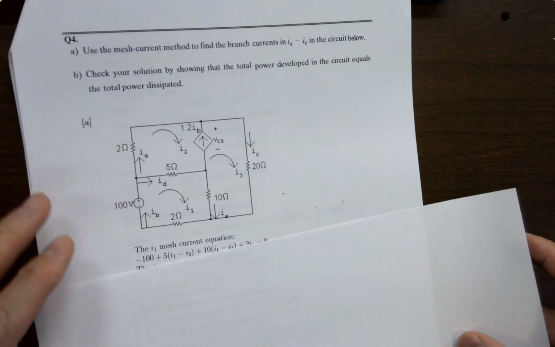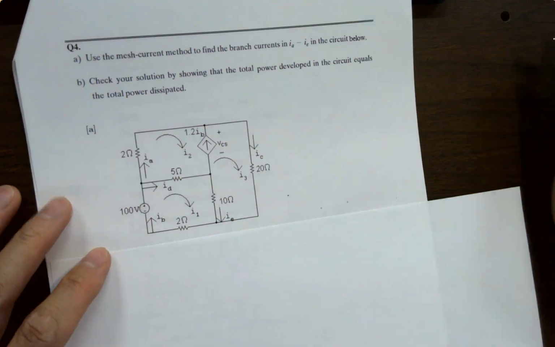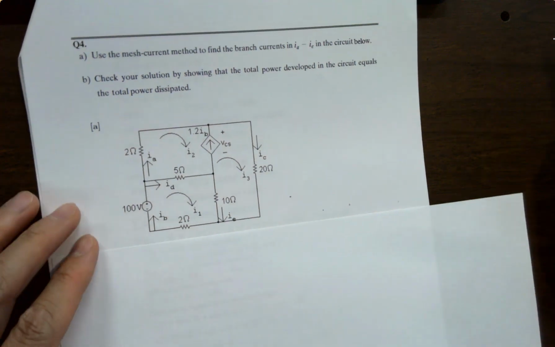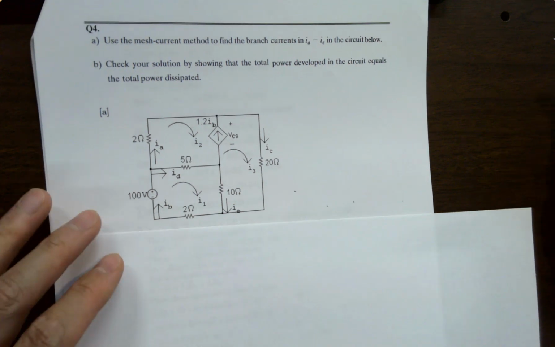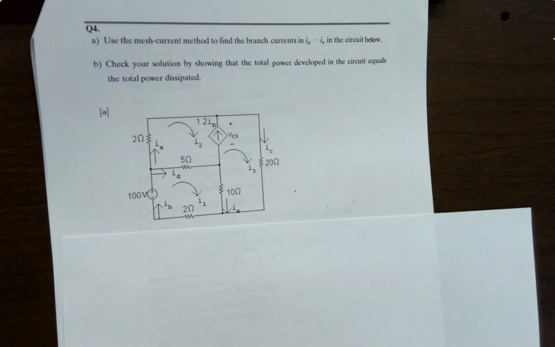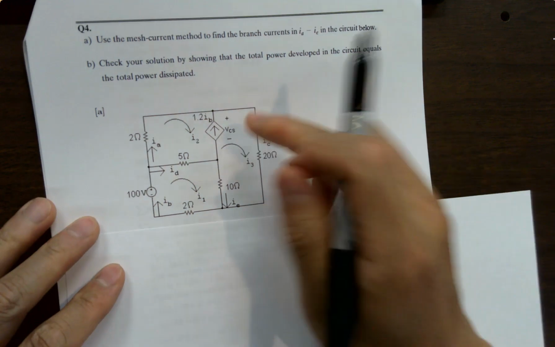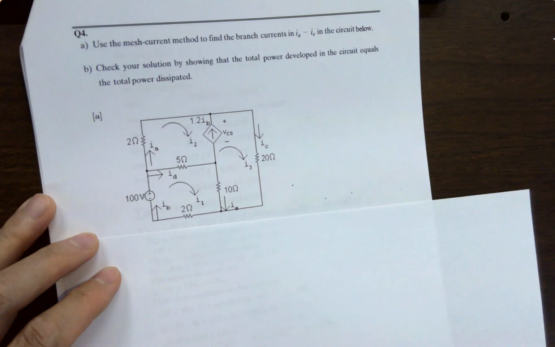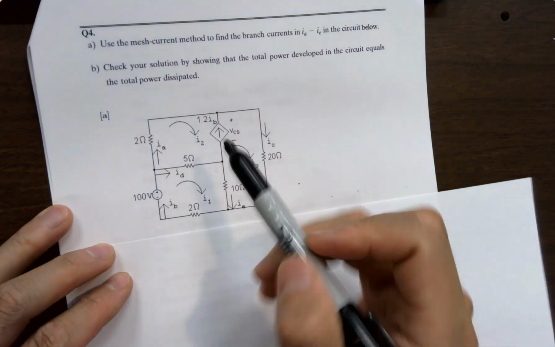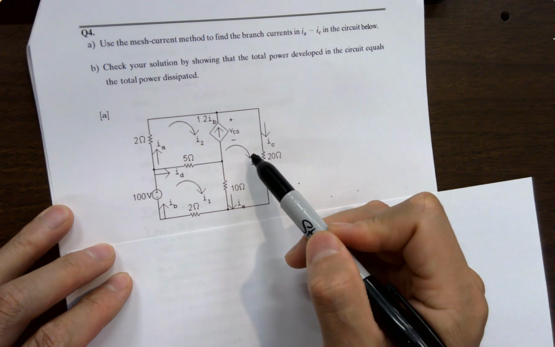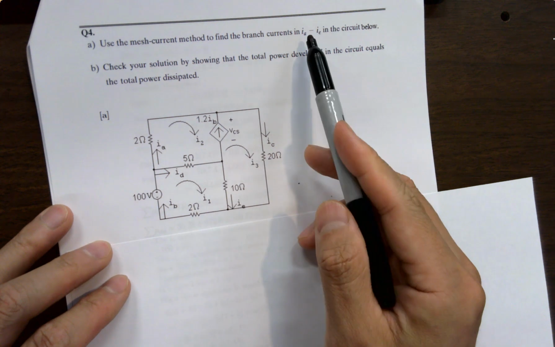This one. You use the mesh current method to find branch currents IA to IE in the circuit below. Mesh current method. Oh, that could be a very simple problem because it only has one dependent source involved, and way easier than the ones you have seen in homework assignments. So it's assuming I1, I2, I3.